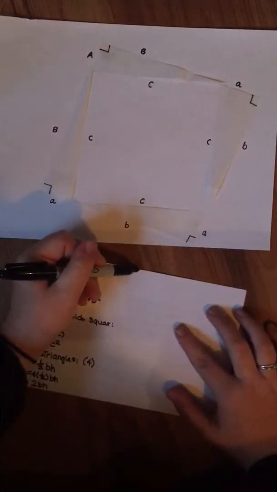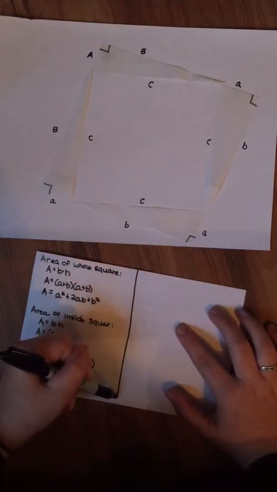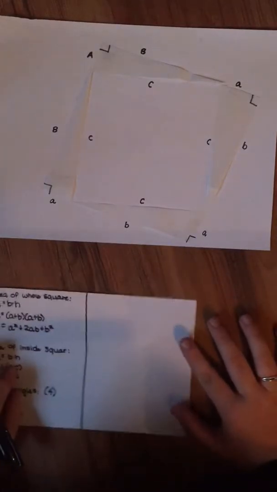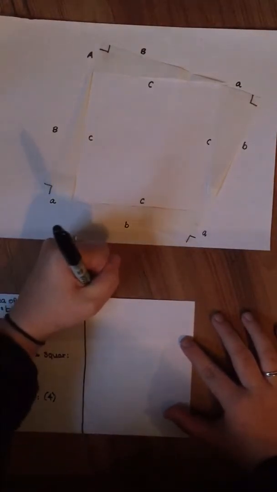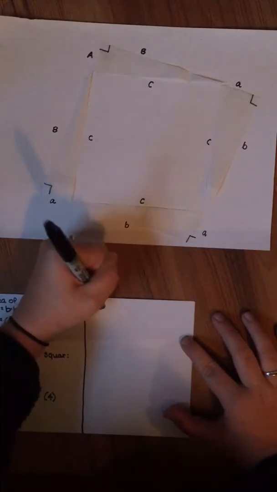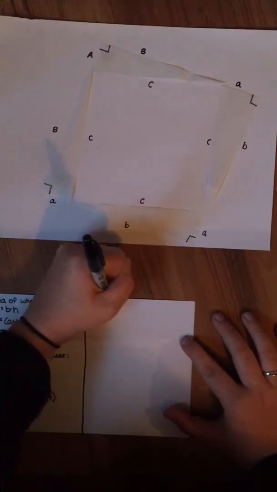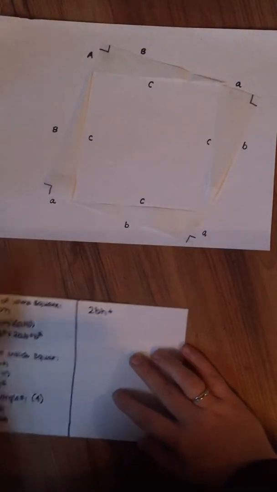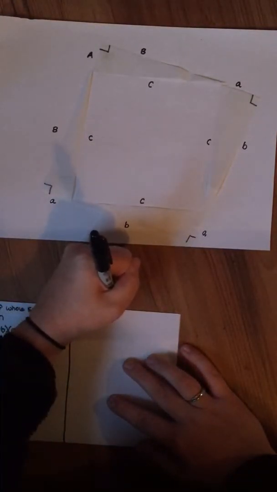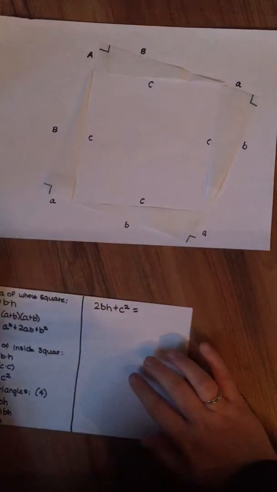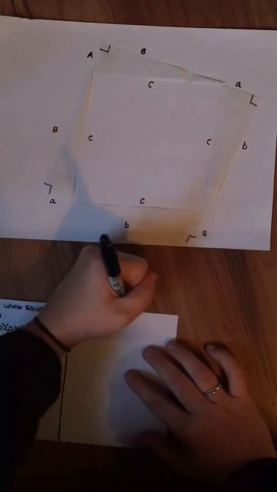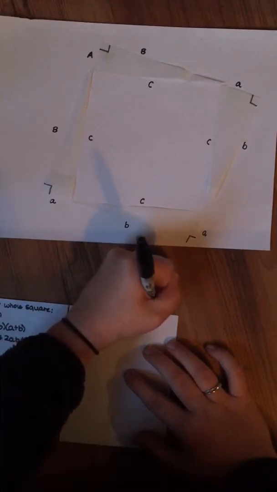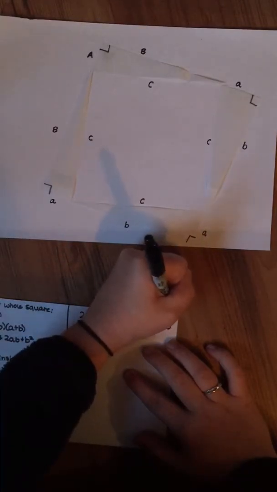Okay, and now we're going to need to put these 3 together to try to get the Pythagorean theorem. Alright, so what you're going to do is take the area of the triangles, which is 2 times the base times the height, plus the area of the inside square, which is c squared, and set that equal to the area of the whole square, which is a squared plus 2ab plus b squared.